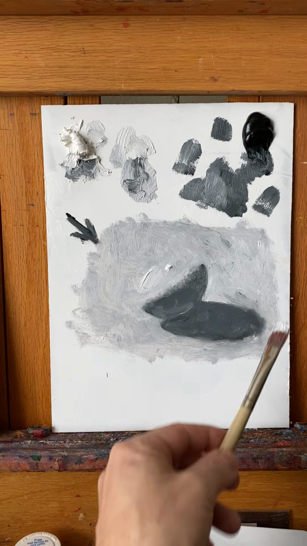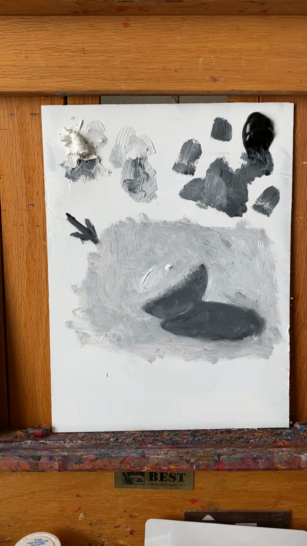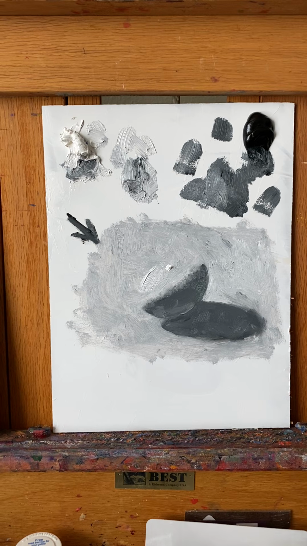Now, highlights are actually reflections. And so what that means is that highlights are going to be smaller, brighter, and harder edged depending on the glossiness of the surface that they occur on. Okay, smaller, brighter, and harder edged.